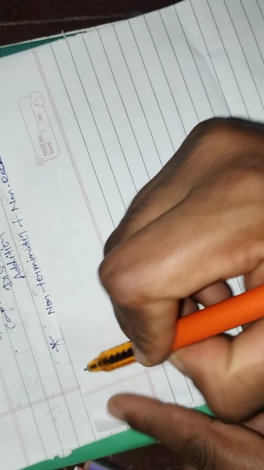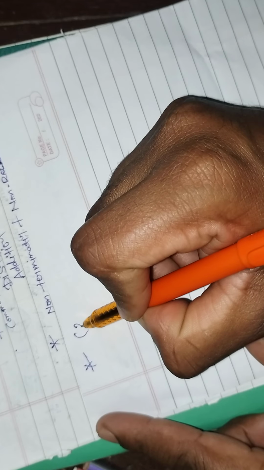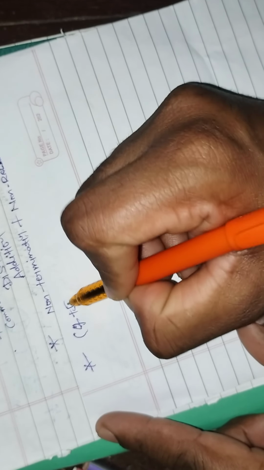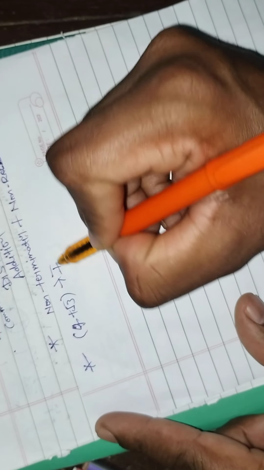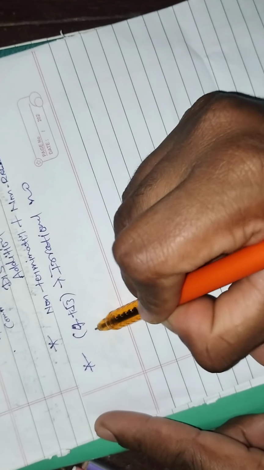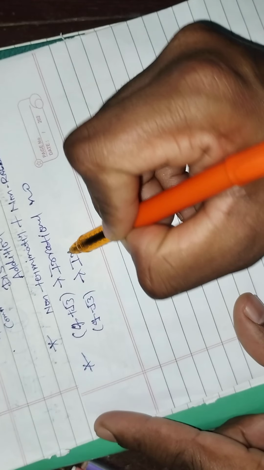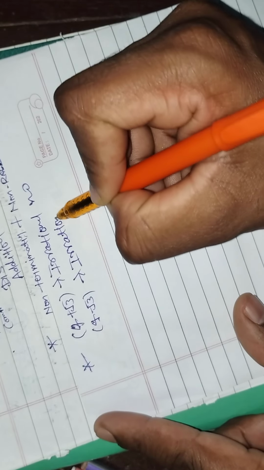Okay, now let's solve, take one more example. Like last time, suppose 4 plus under root 3, this one is an irrational number. And 4 minus under root 3, this one is also an irrational number. Okay, so now let's multiply this one.